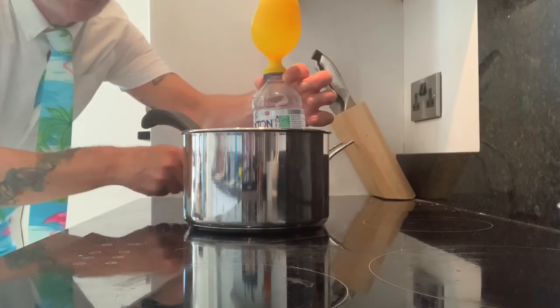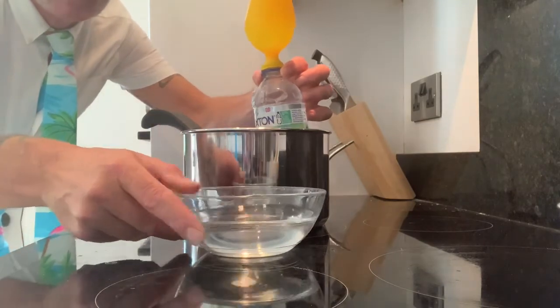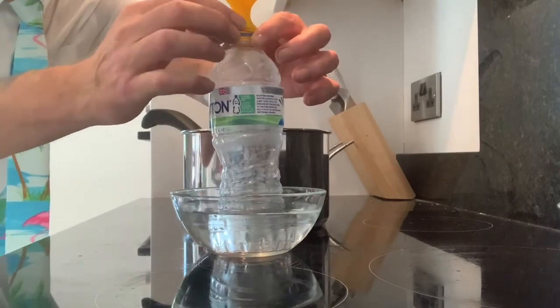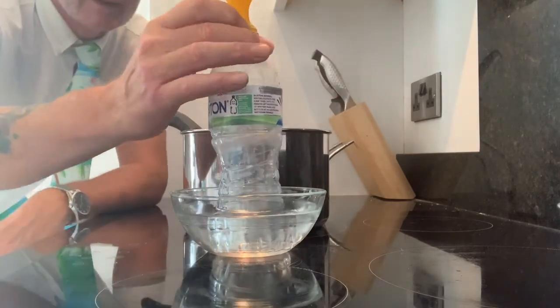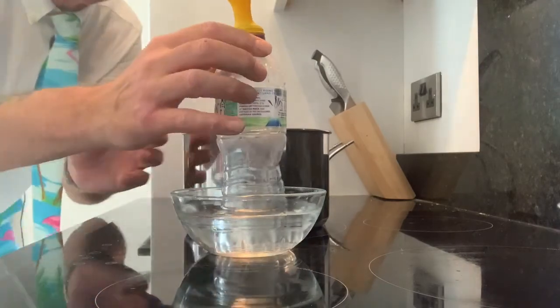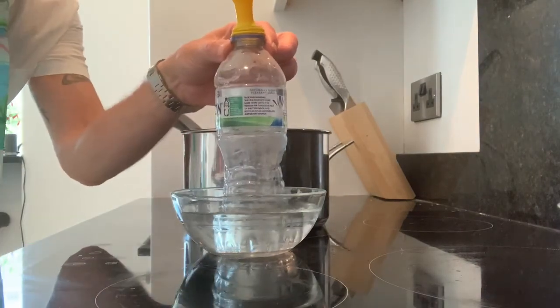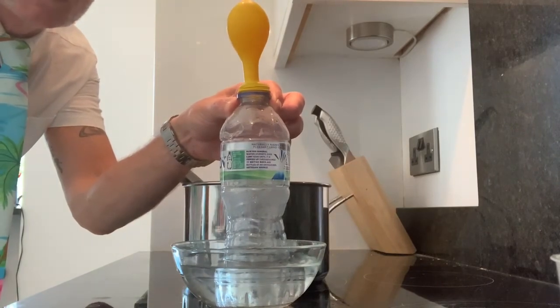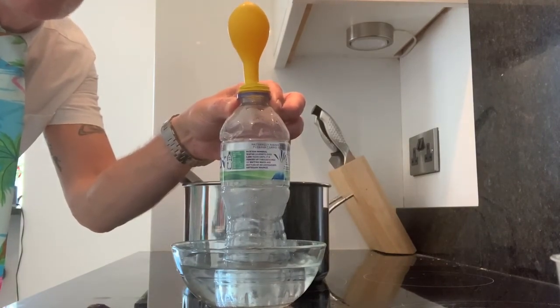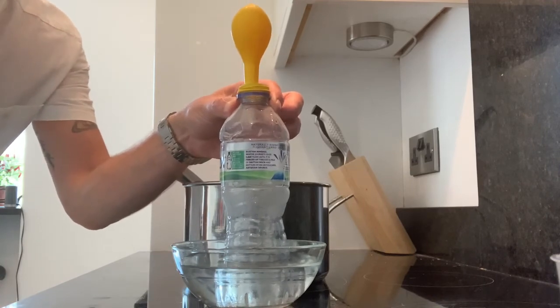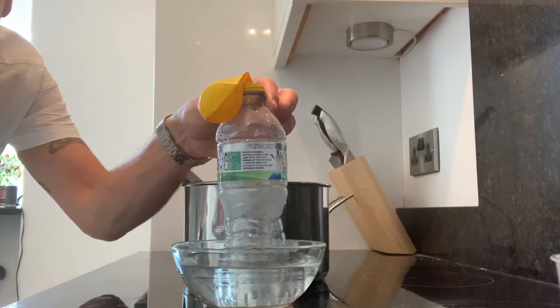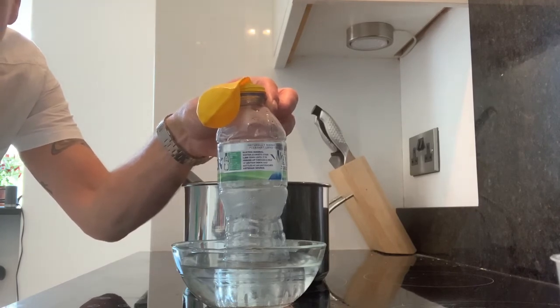If I then put that in some cold water, it then starts to, you can't see that so well, can you? It starts to deflate, and eventually, probably better with a bigger pan of water, but you can see it's now drooped and the air has gone back in.